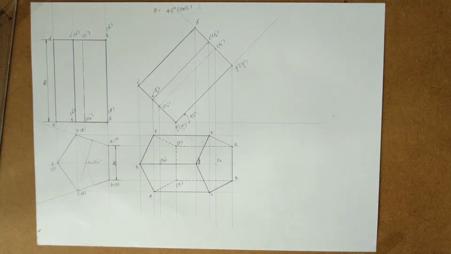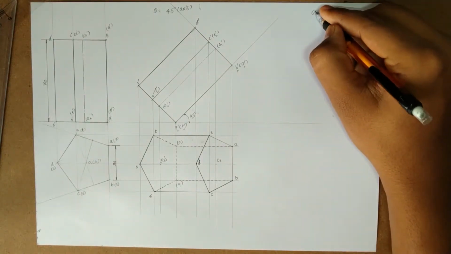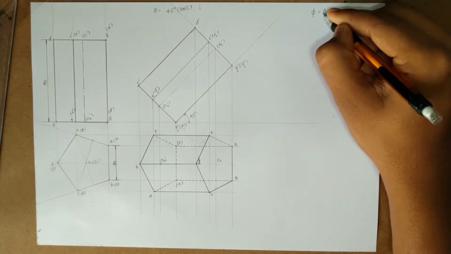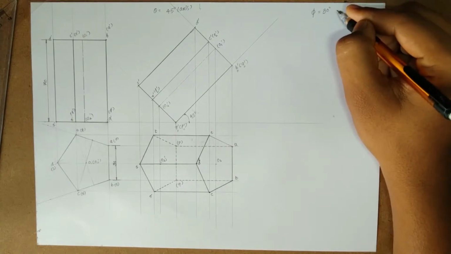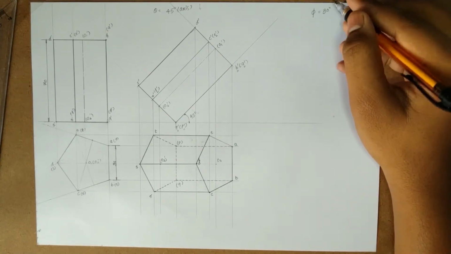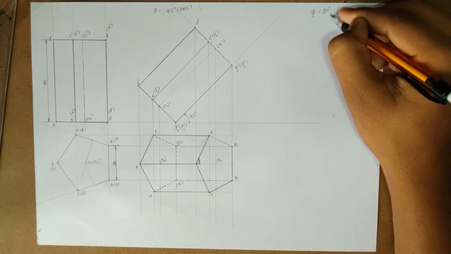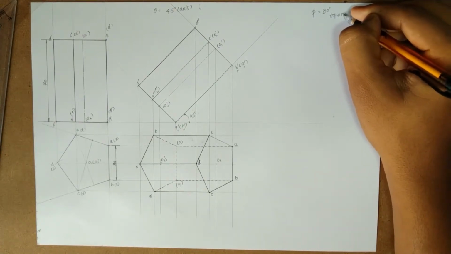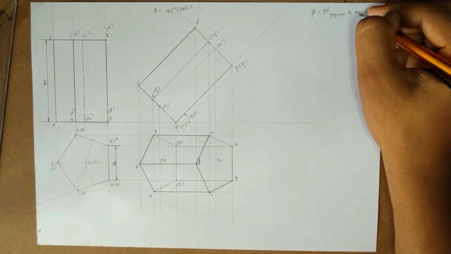Now the next stage is to see the inclination with the vertical plane. So over here it is given that the inclination with VP is 30 degrees, and this particular inclination with VP is with the top view of the axis.